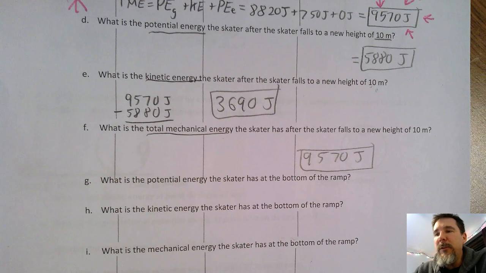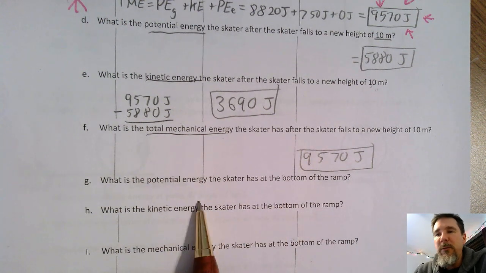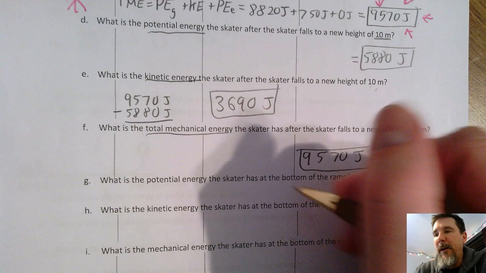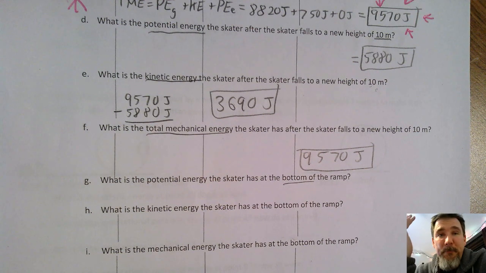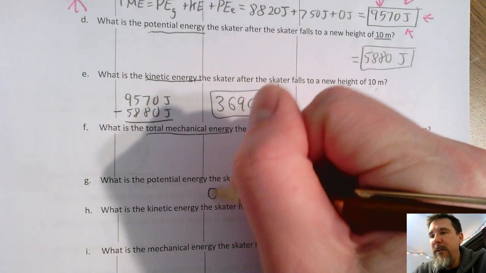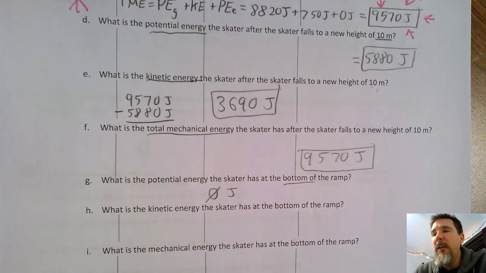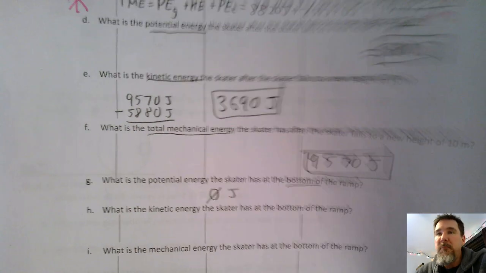And then we go on. What's the potential energy at the bottom of the ramp? So there's not a lot of space here because it's the bottom. If you just think about it a second, well, if it's the bottom, it's got no height. Oh, well, then it's got to be no potential energy. Moving along.